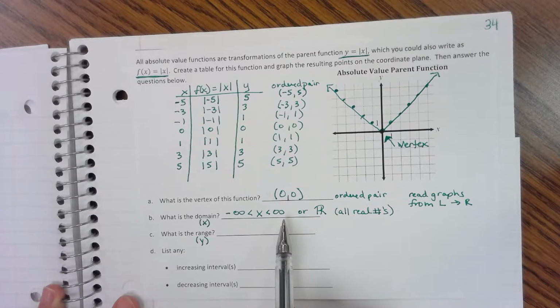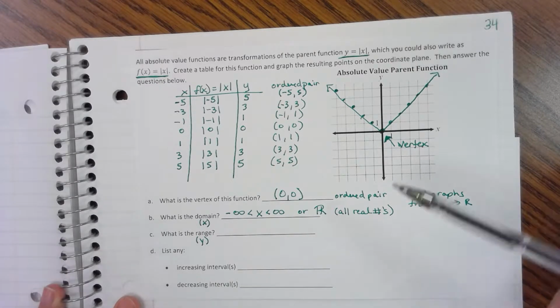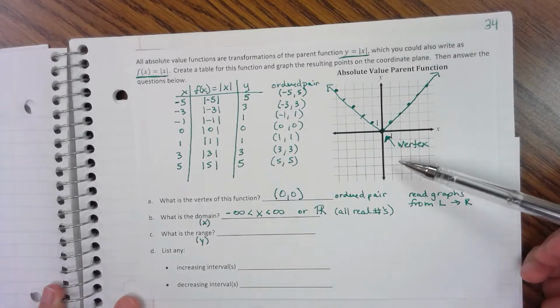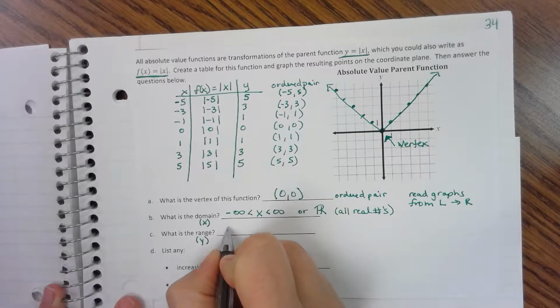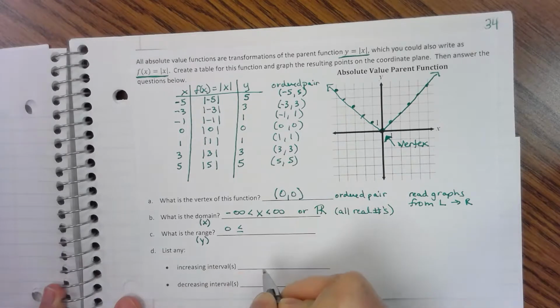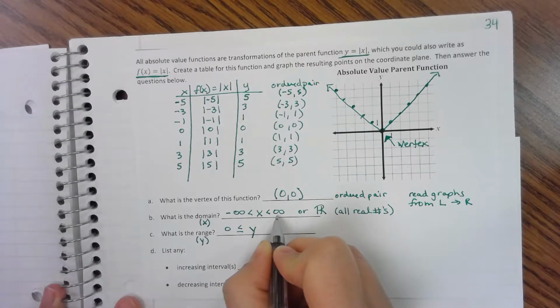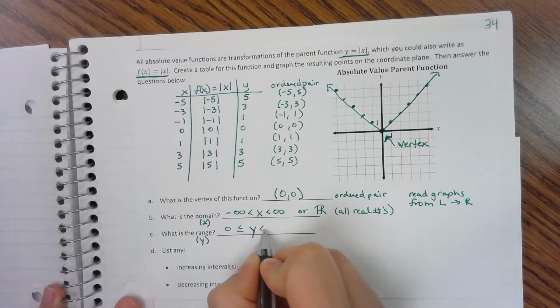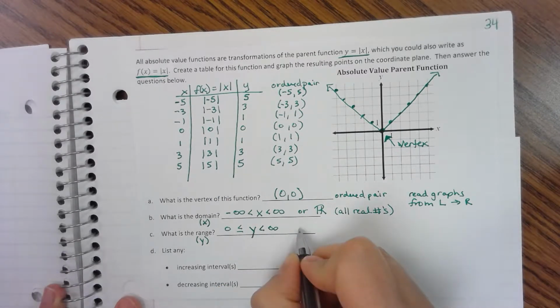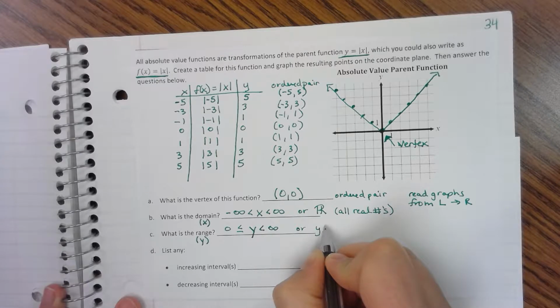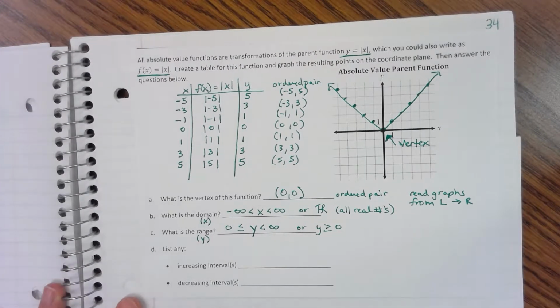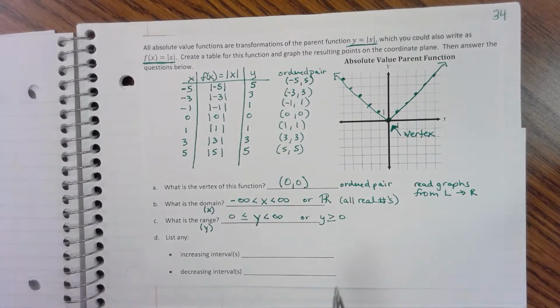For my range, we want to remember that that's y. There's nothing down here in the negatives on the y, which means that we're starting at 0, and I can actually be equal to 0 because it's a number. I can't equal infinity or negative infinity because I don't know what those are. Or we could say that y is greater than or equal to 0. Either one of those, again, is acceptable in our class, but when you get to Algebra 2, you're going to need to write it like this.